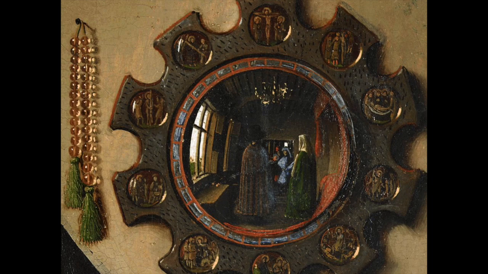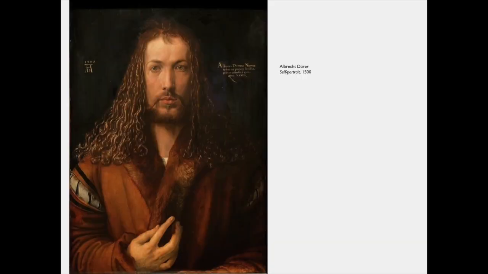Dürer, one of the most important artists of the Renaissance, is considered to be the Leonardo of the North, paints himself, as you can see, in a way that somehow made people think of Jesus. Is that a coincidence? Perhaps not. But you can see already how the portrait is becoming essential, a marketing tool in a sense.